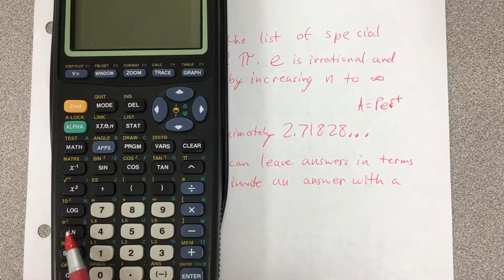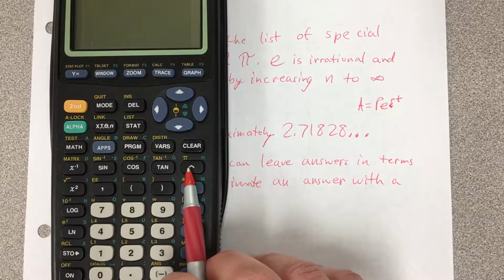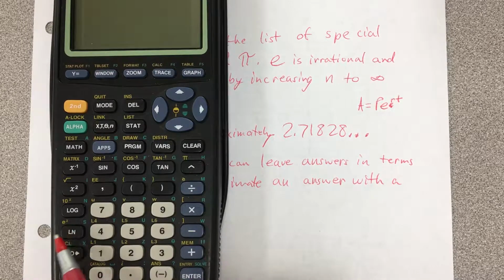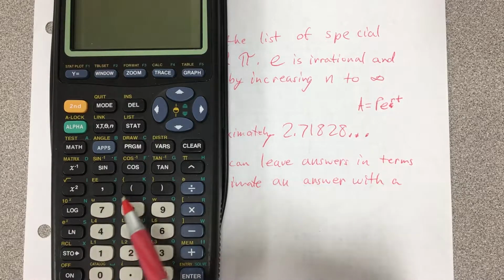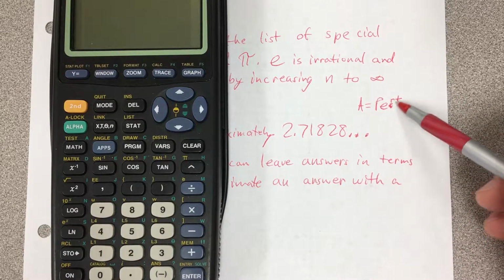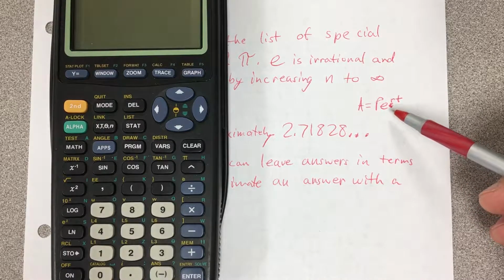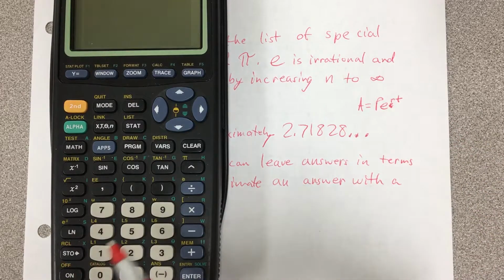Now you might be thinking, well, why is it e to the x? You know, we have a pi button, which is just pi. Why is it e to the x? Well, it's because of the way it's used. e is really only ever used in conjunction with an exponent, with that formula right there. So they just make it automatic.